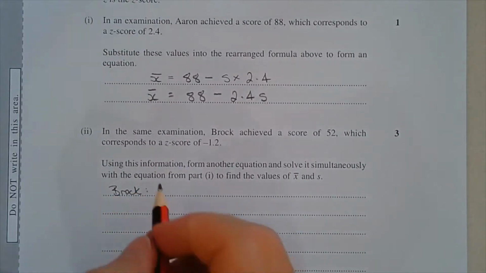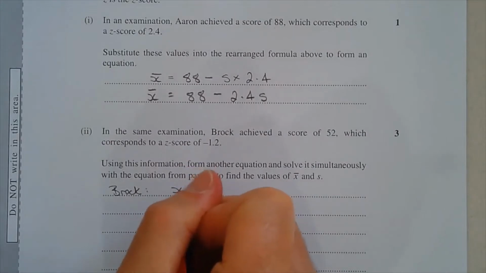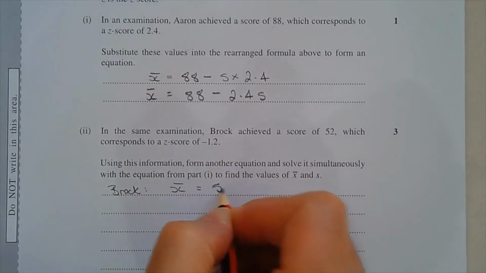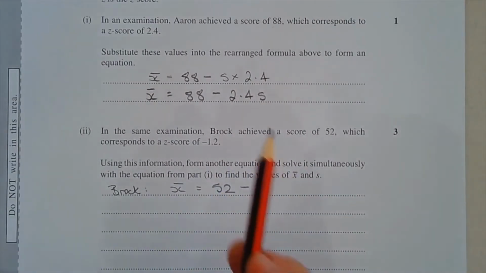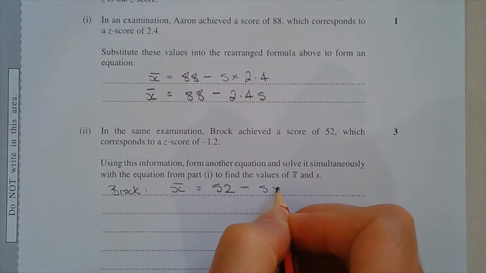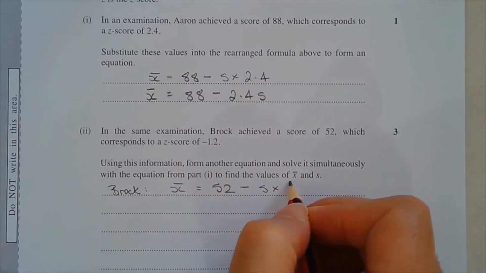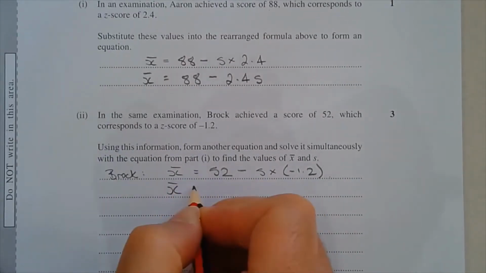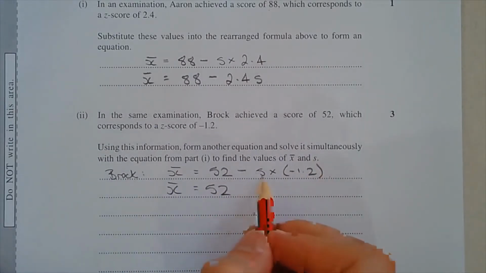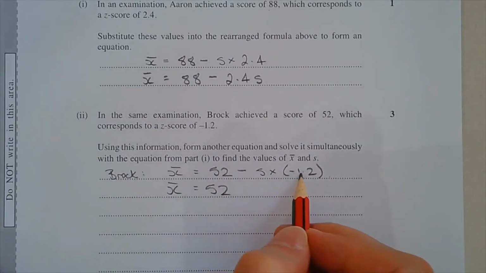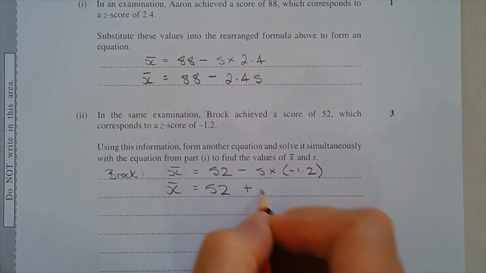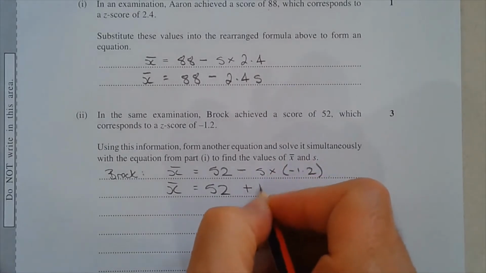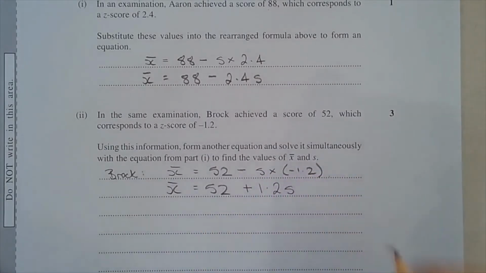Okay, and we have X bar is equal to, now Brock achieved a raw score of 52 minus standard deviation multiplied by Z-score of negative 1.2. Okay, might just simplify that. So minus S multiplied by negative 1.2. So that'll actually make it plus, and a negative times a negative results in a positive. So that's 1.2 S.